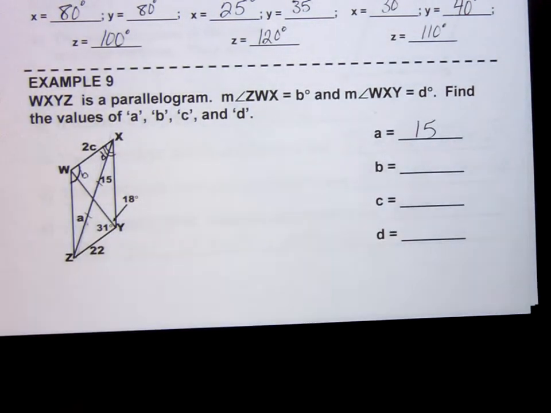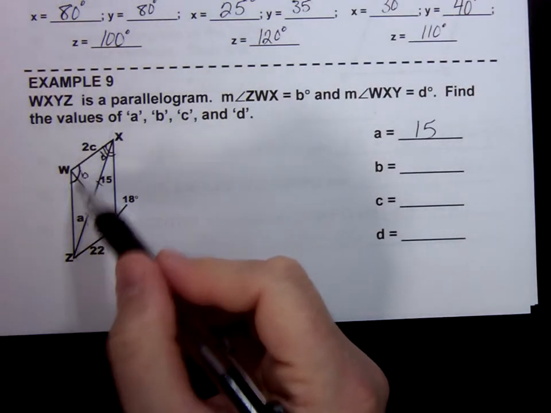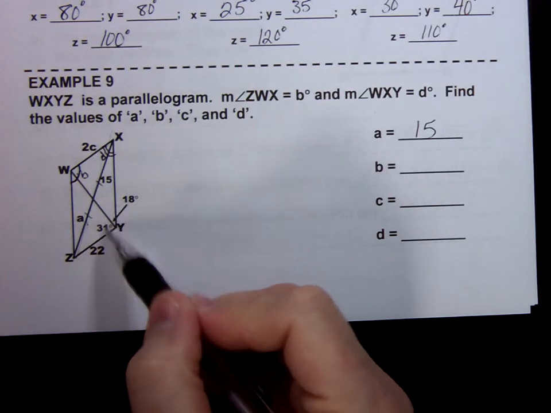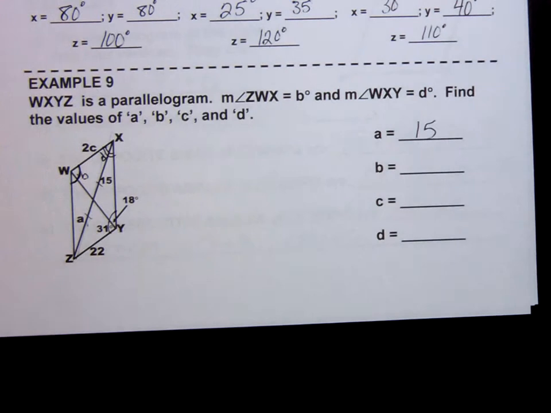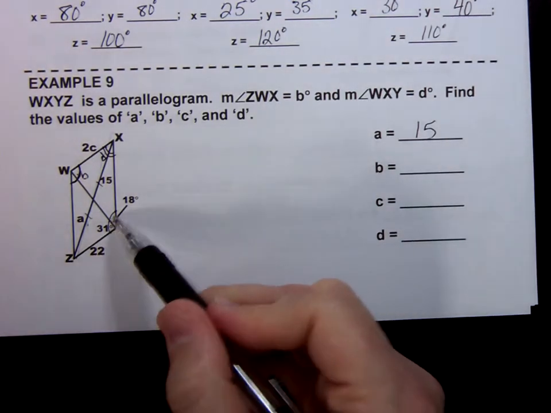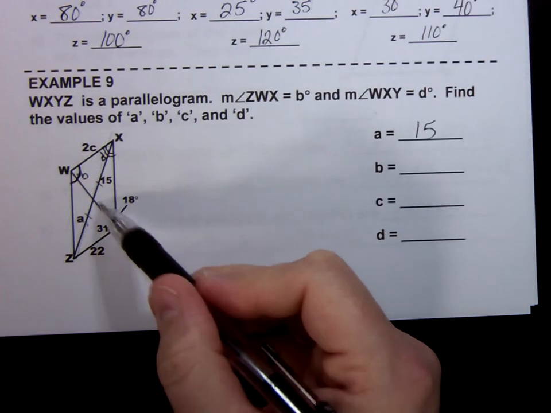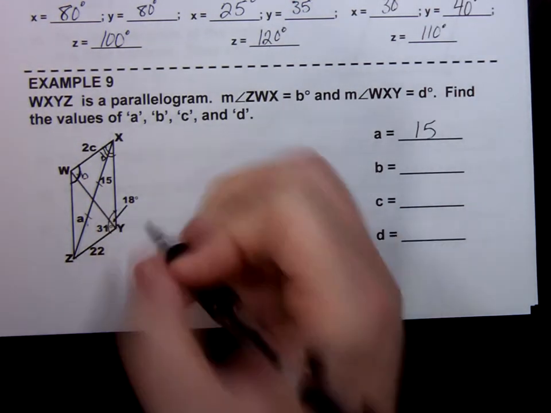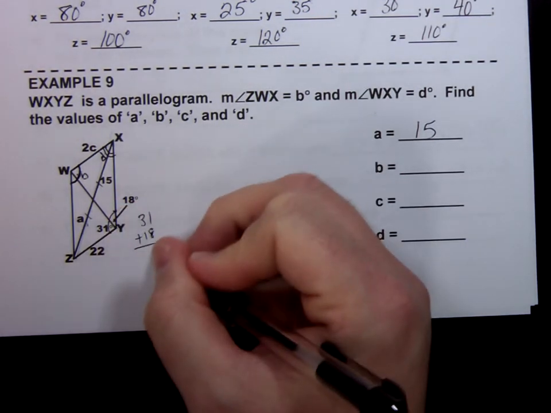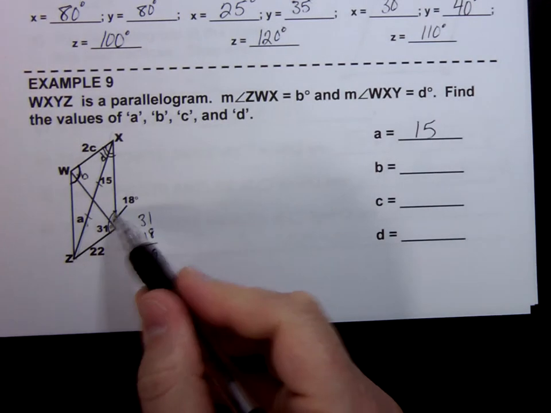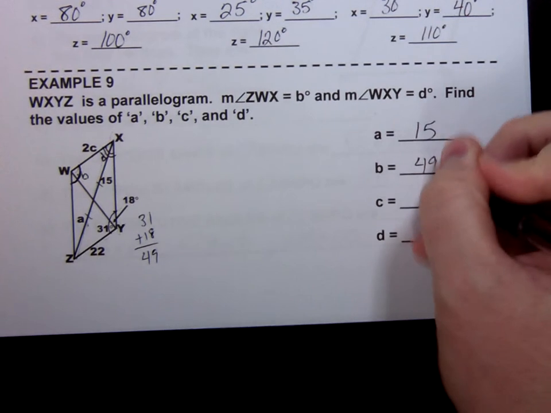Okay? Now, B is labeling this angle. And it is opposite this angle. So remember, in a parallelogram, opposite angles are congruent to each other. The only thing we'd have to do here is this opposite angle is not given to us in a plain number. It's been split into two parts, and they gave us each of the two parts. So we just have to add those together to find out what that whole angle is. So I know that this angle is 49 degrees, so B is 49 degrees because they're opposite angles. They are congruent to each other.